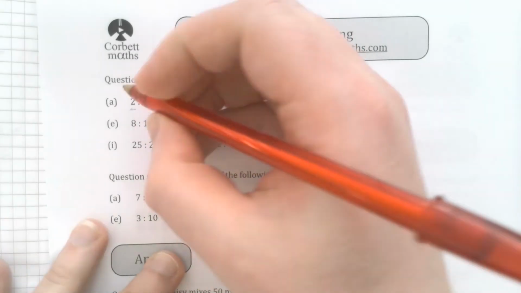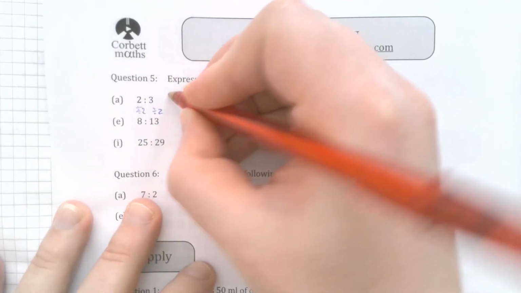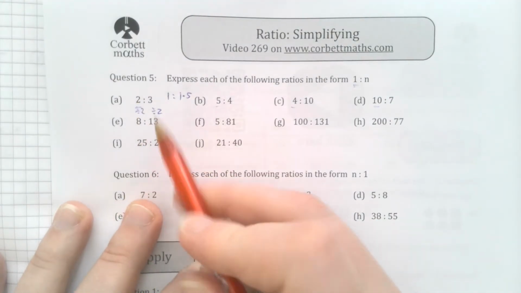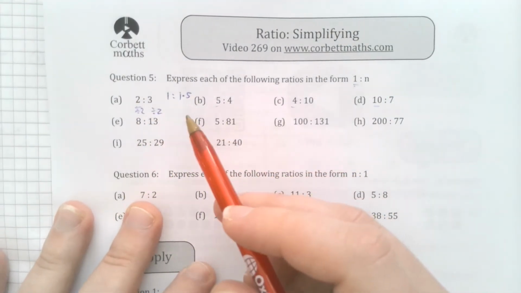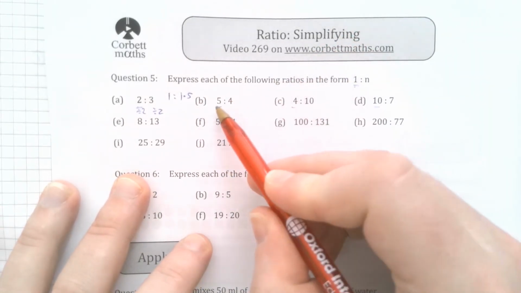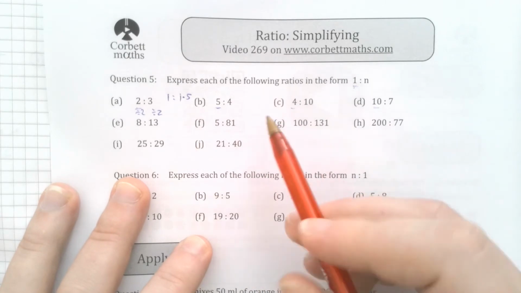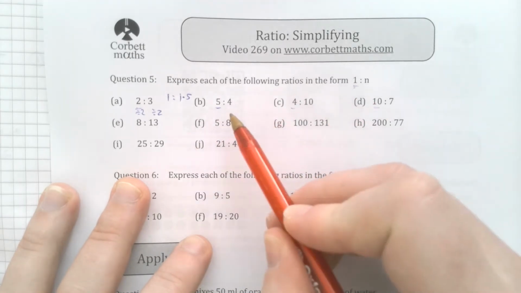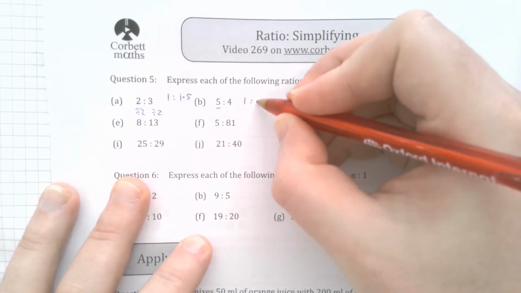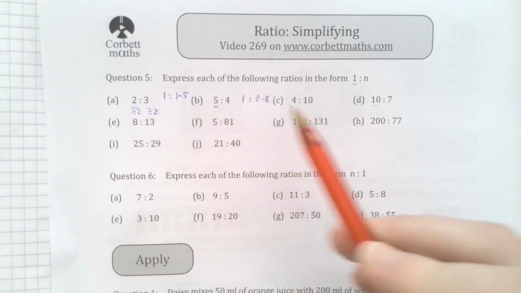So in this case, 2 to 3, I'm going to simplify that by dividing both sides by 2. That results in 1 to 1.5, because 3 divided by 2, 3 halves, is 1.5. You could write that as 3 over 2 if you like. It doesn't really matter. And then similarly, part B, simplifying 5 to 4. Well, that simplifies by dividing both sides by 5. Remember, I want to make the first number 1. That's why I'm dividing both sides by 5. So the answer to that is 1 to 4/5, or if you wanted, 0.8. And it's the same process for every single one of these.